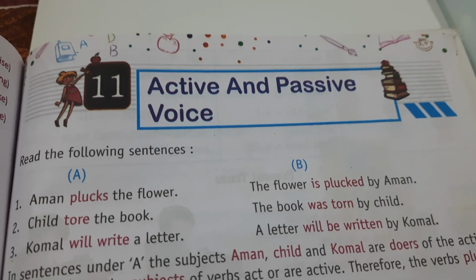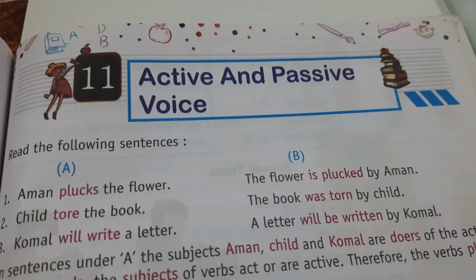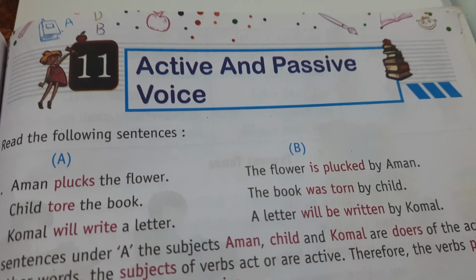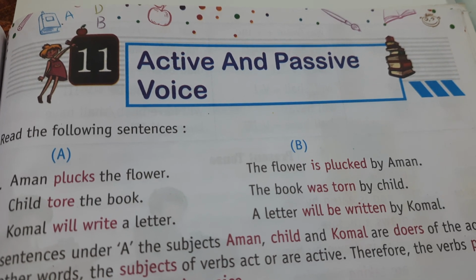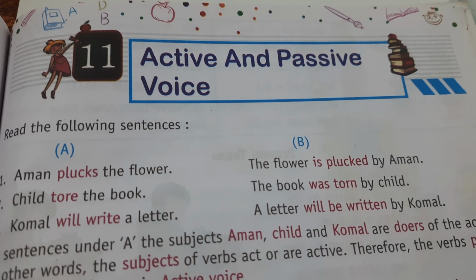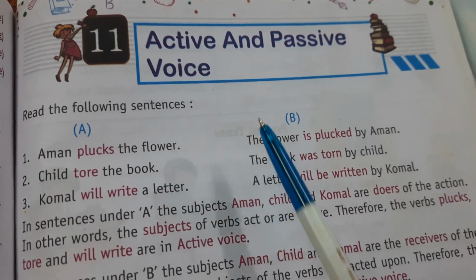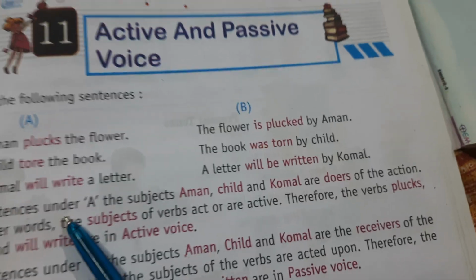Today we are going to study class 4th English grammar. In English grammar we are going to study chapter 11, which is named active and passive voice. Now we are going to start. Read the following sentences. Here are some sentences which we are going to read.